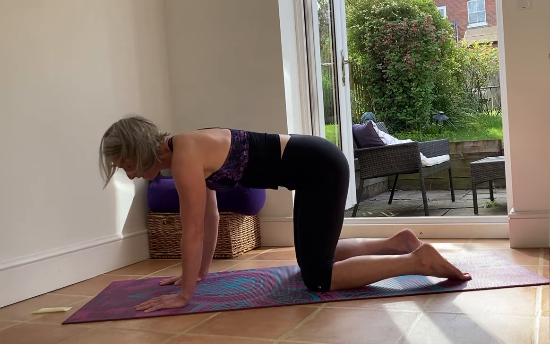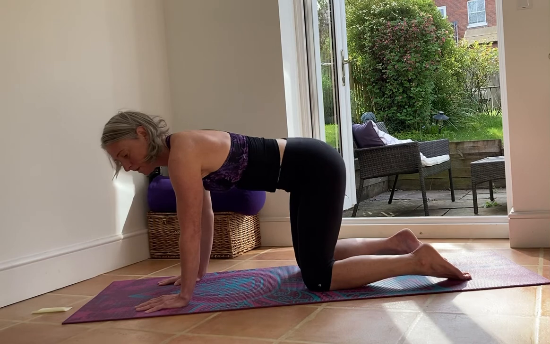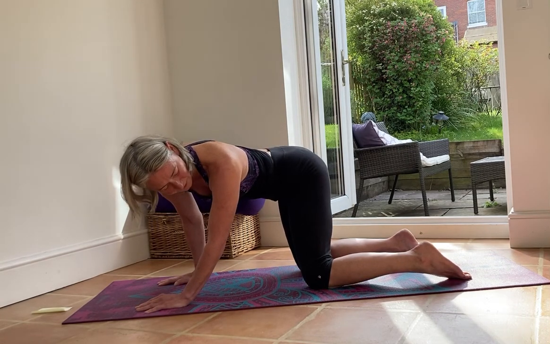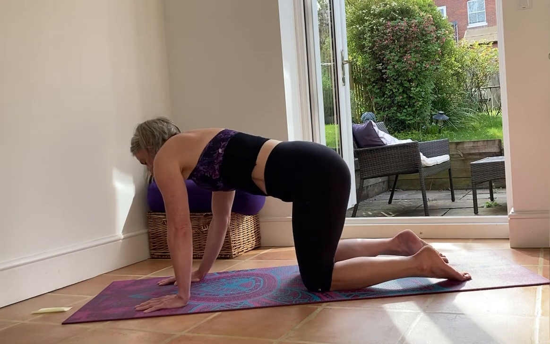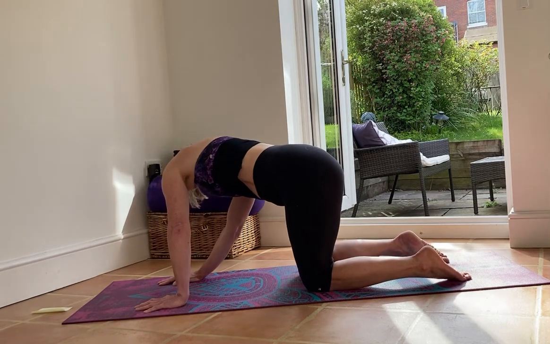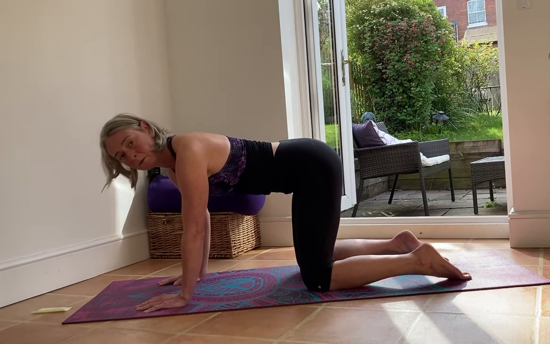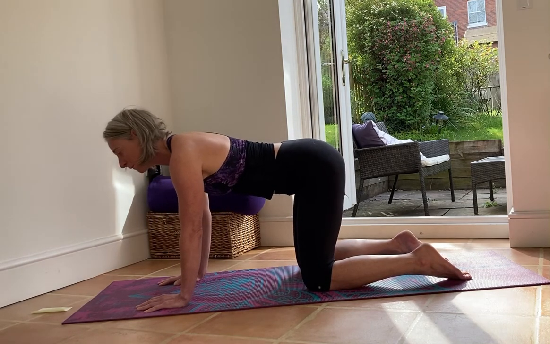And you can experiment with doing it the other way around if it feels nice. So sending your hips to the right and turning and looking to the left, and sending your hips to the left and turning and looking to the right. So maybe experiment with what feels nicest for you.